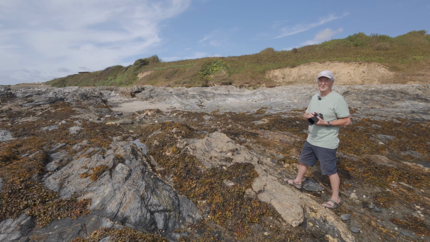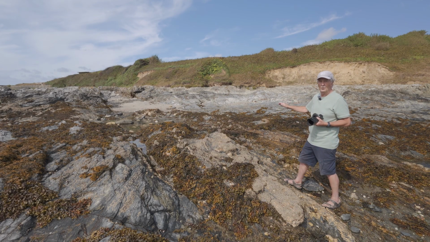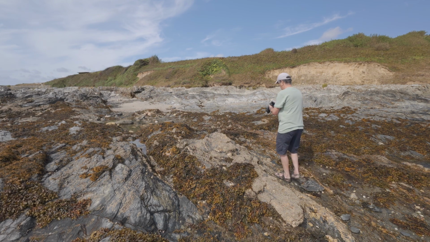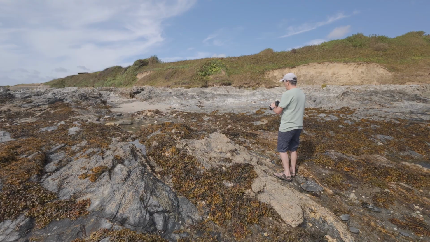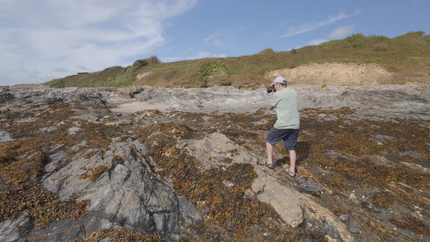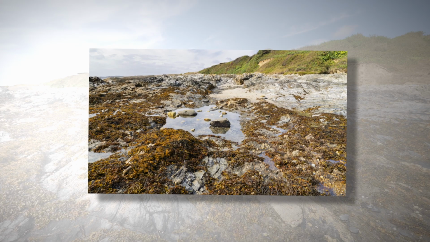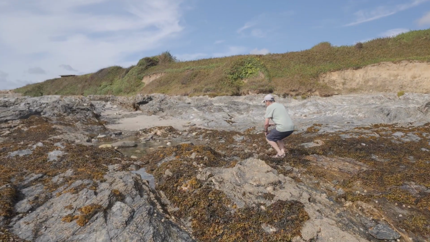Anyway, I'm going to go ahead and take a few shots here. Beautiful, clear water. Fantastic. So just for fun, I'm going to set this on 16:9 and take a shot of this lovely rock in the rock pool. I'm now going to get a bit closer, crouch down for this one.